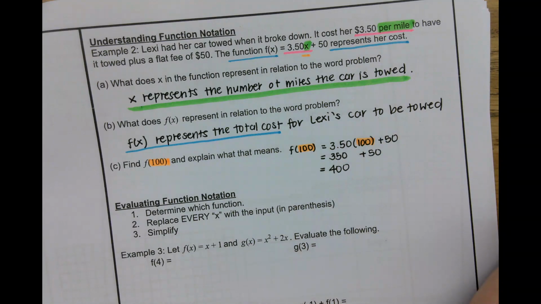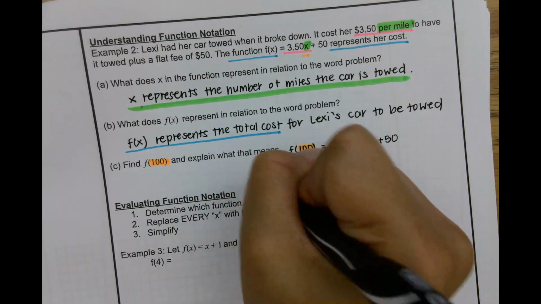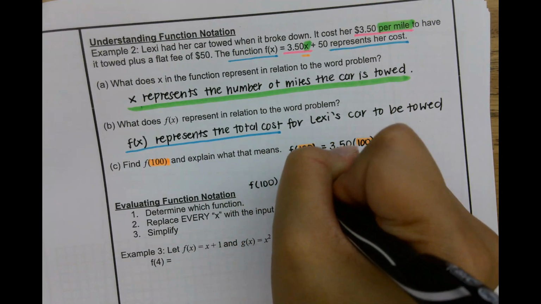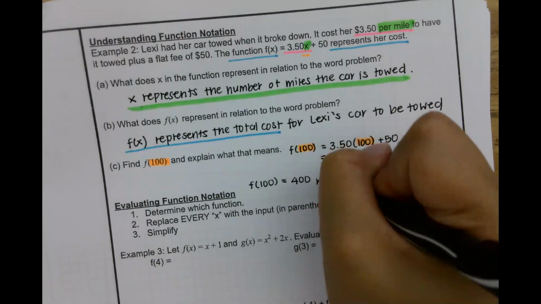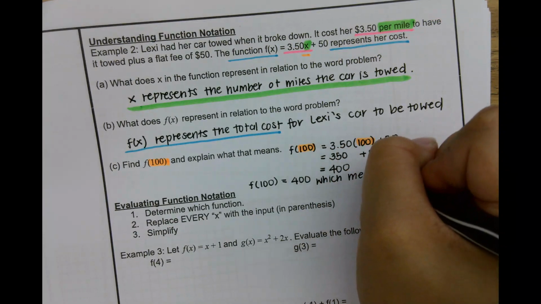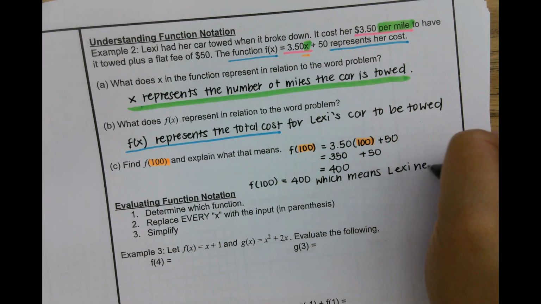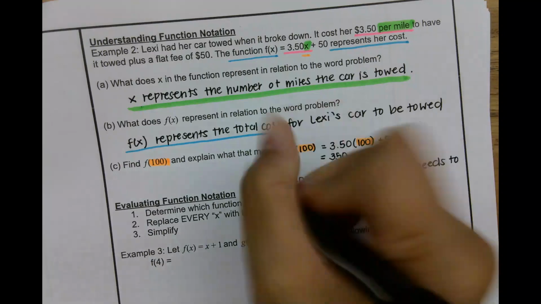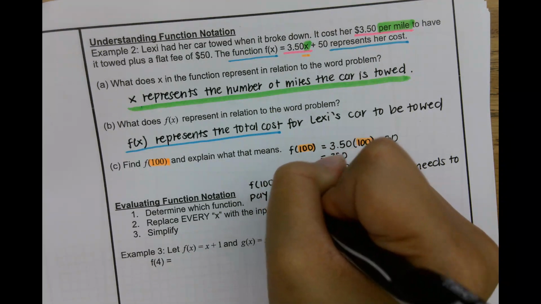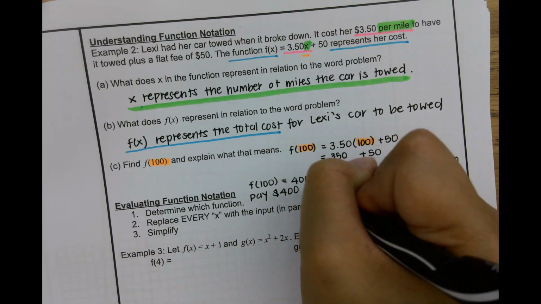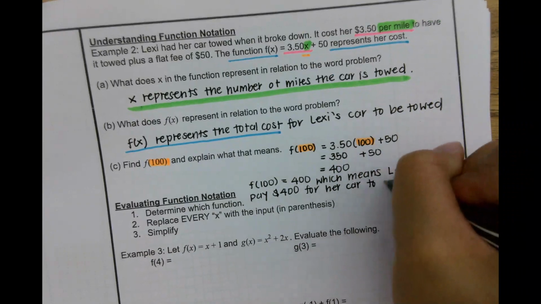So what does this mean? So I'm going to write it. F of 100 equals 400, which means Lexi needs to pay $400 for her car to be towed 100 miles.